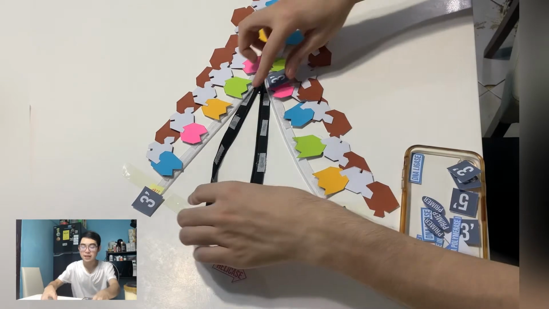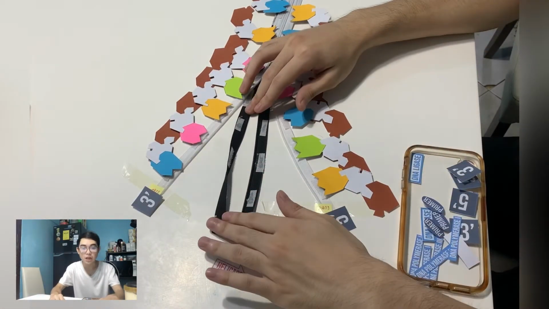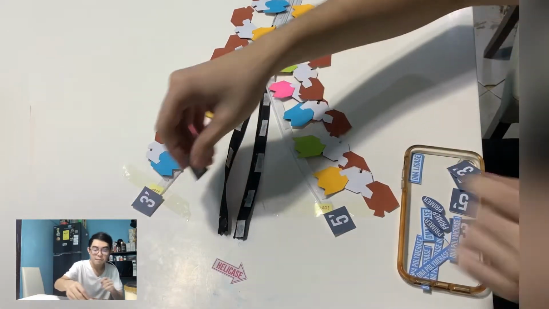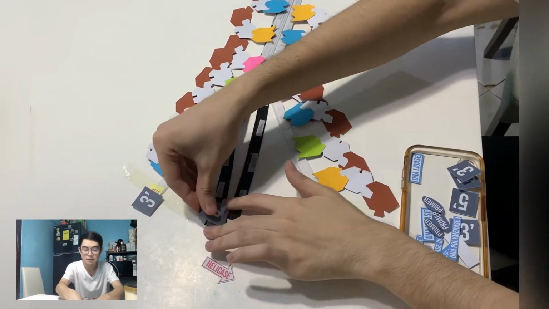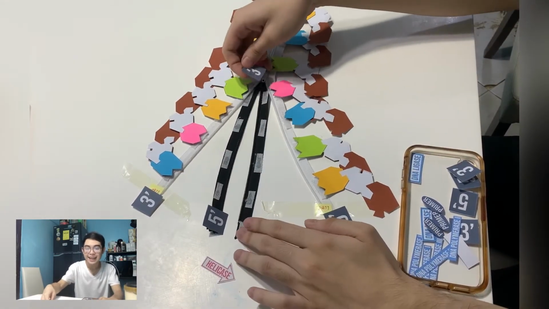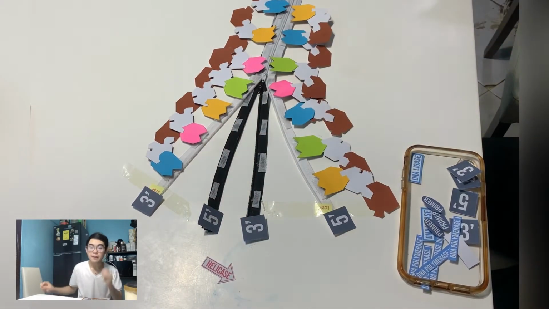Therefore, the new strands, represented by this black zipper, the new strand on the top will run from 5' to 3' end. And then the bottom will be 3' and the end of it will be 5'.